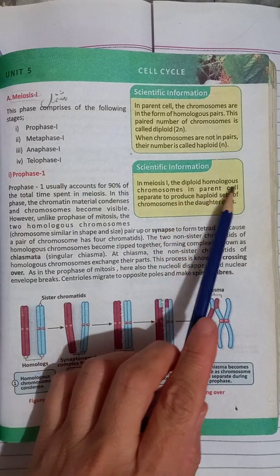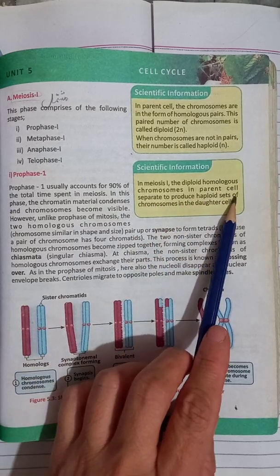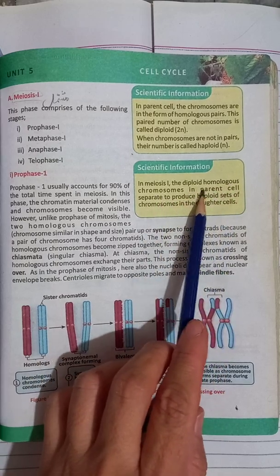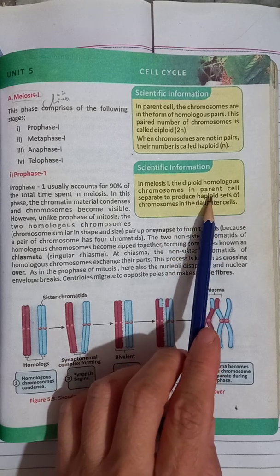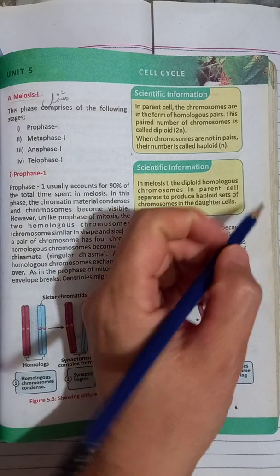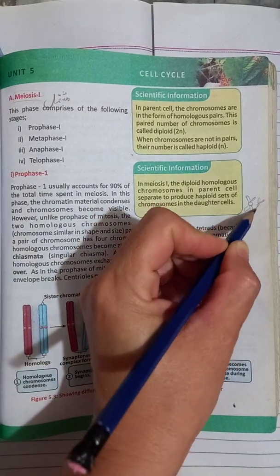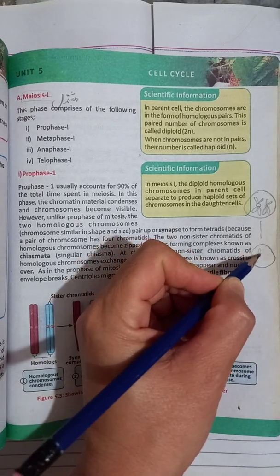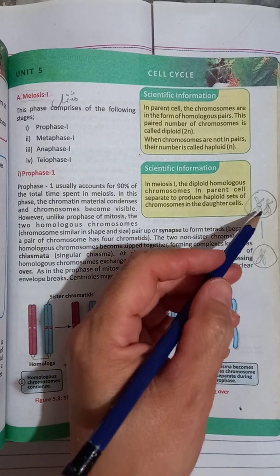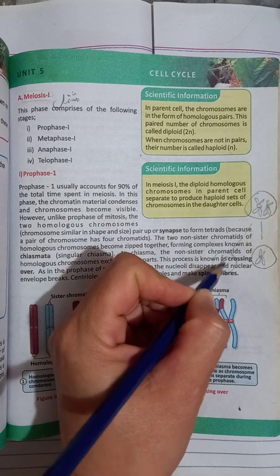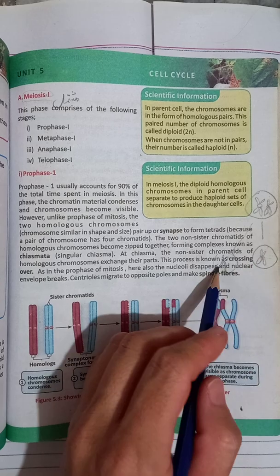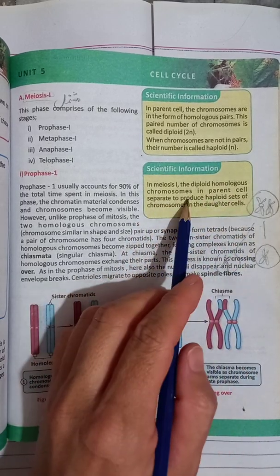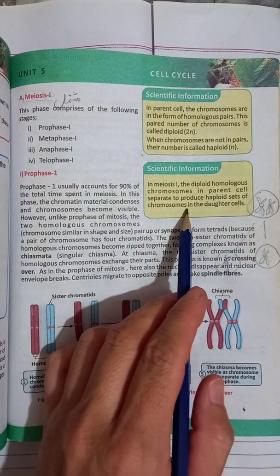So in meiosis 1, the diploid homologous chromosomes in parent cell separate to produce haploid sets of chromosomes in the daughter cell. जब सेल meiosis 1 से पास होगा तो जो डिप्लॉयड होमोलोगस क्रोमोसोम्स पेरेंट सेल में मौजूद हैं वो सेपरेट हो जाएंगे और उनसे क्या बन जाएगा? हैप्लॉयड सेट ऑफ क्रोमोसोम्स इन द डॉटर सेल. इस फॉर्म में जो पेयर की फॉर्म में क्रोमोसोम्स मौजूद होंगे और जब सेल पास होगा थ्रू meiosis 1 तो क्या हो जाएगा? In the cell the chromosome number will remain and exist in such a way. Now in this form it will come like one cell and suppose another cell. ठीक है. So the double number is now distributed equally onto two cells, each cell receiving one chromosome. In meiosis 1, the diploid homologous chromosomes in parent cell separate to produce haploid sets of chromosomes in daughter cells.